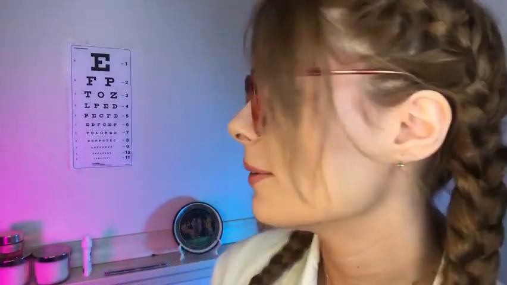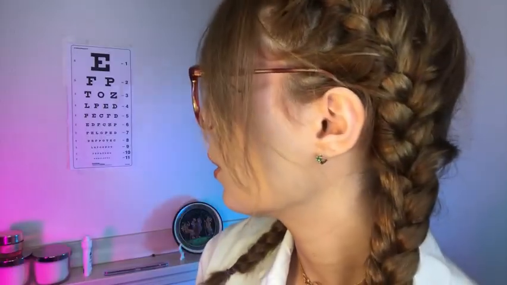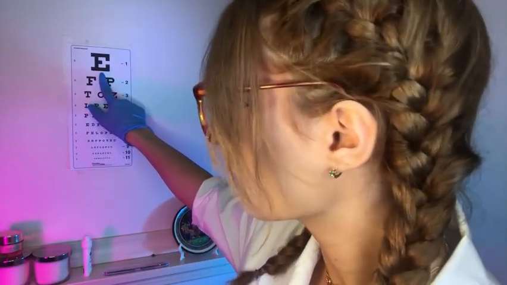Next, I'm going to ask you to close this eye as I'm more focused on the more affected eye. I'm going to ask you to read the Snellen chart. So, pointing my flashlight. Do you have the ability to read this first letter? Okay.